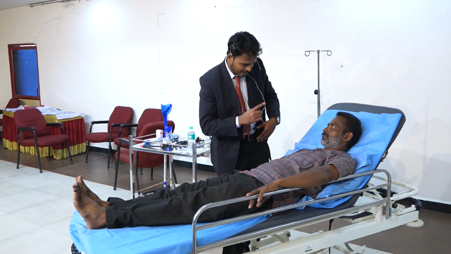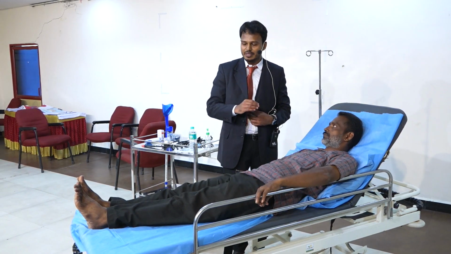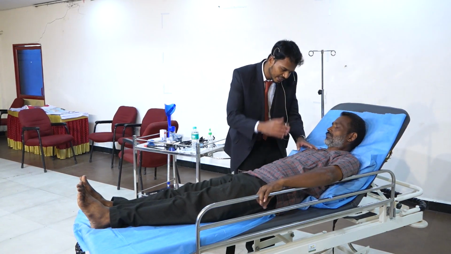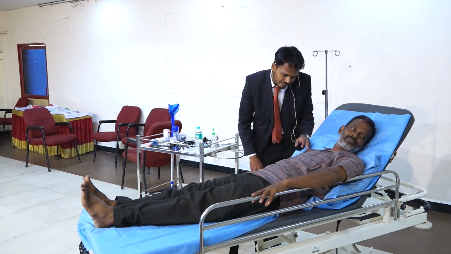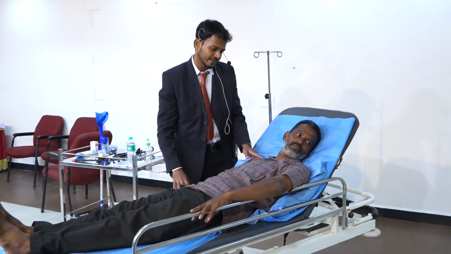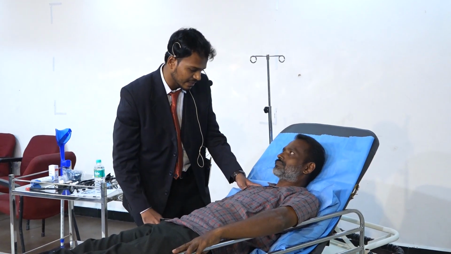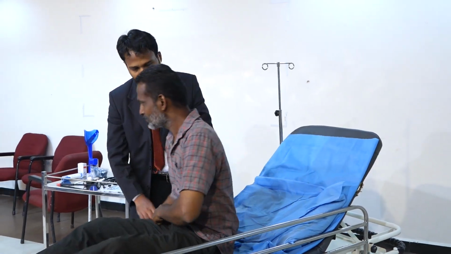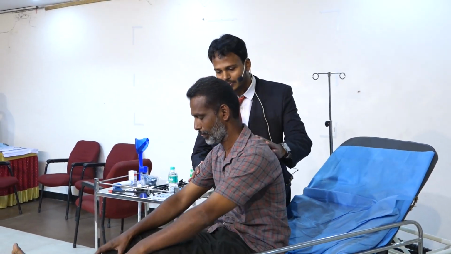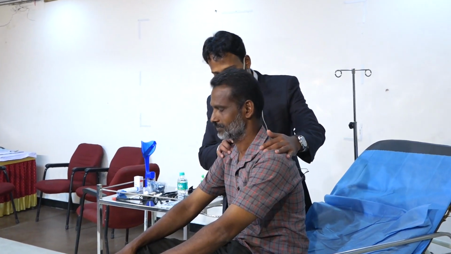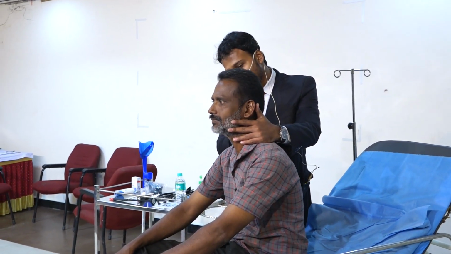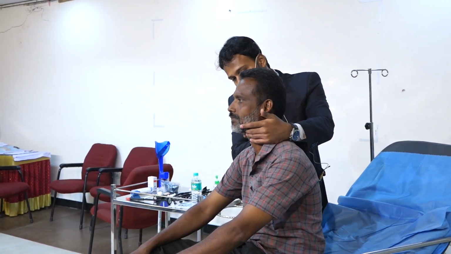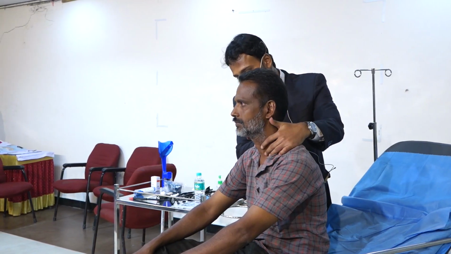For every step, just tell the patient what you are going to see. I'm going to see your neck. I'm looking at his JVP. Thank the patient at every step. And I'm going to examine his lymph nodes, each side, one side at a time. Don't palpate bilaterally.